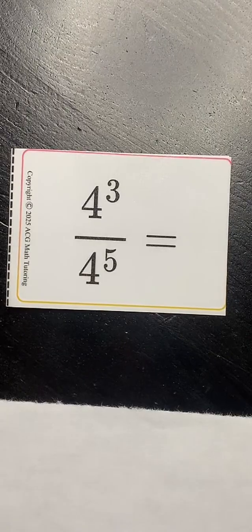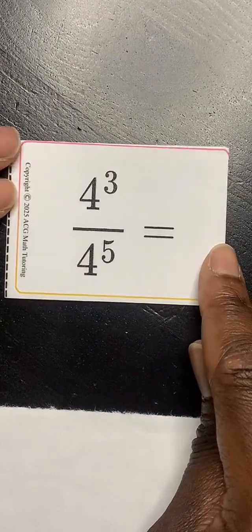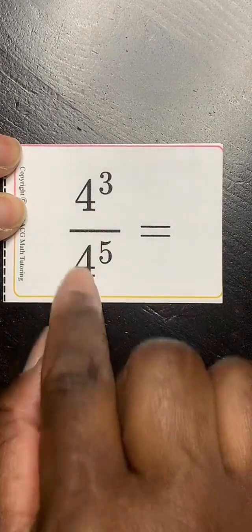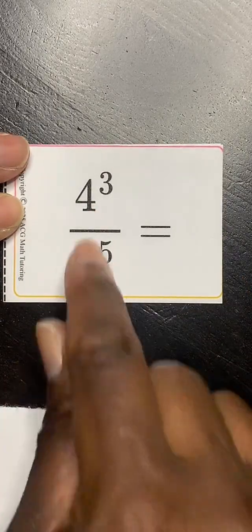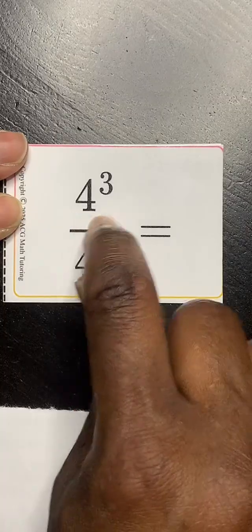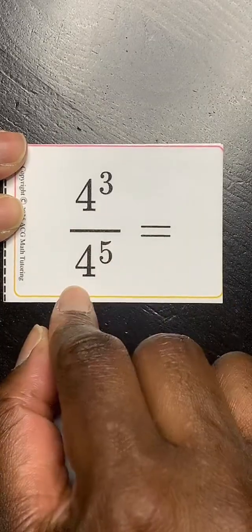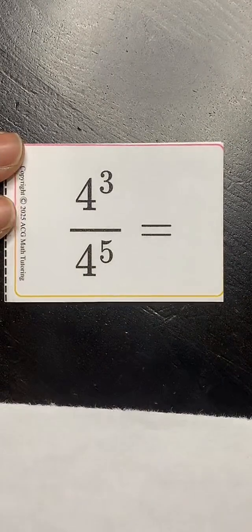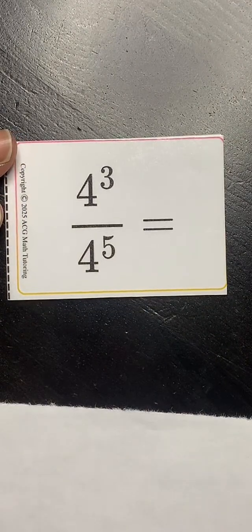So let's break it on down. If you have the same base, you don't have to say, what's 4 to the 3rd power and divide that by 4 to the 5th power, because remember the GED, the ASVAB, the ACCUPLACER, you cannot use a calculator.